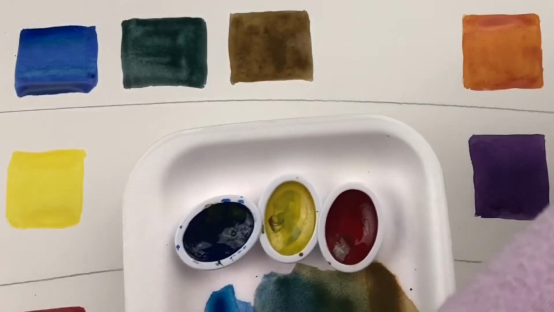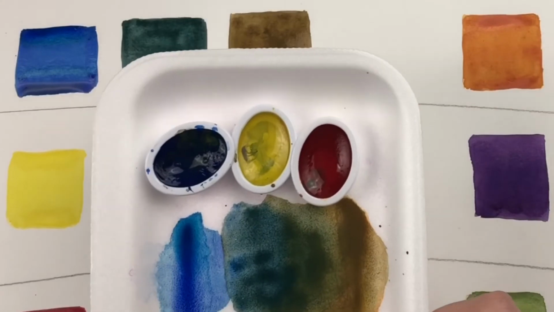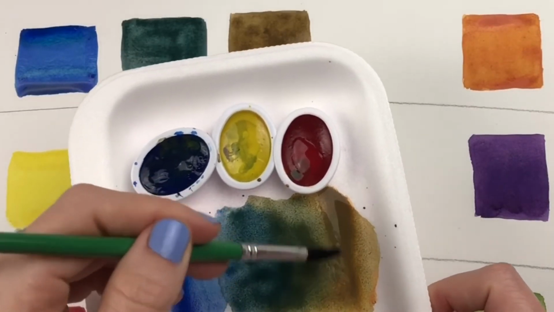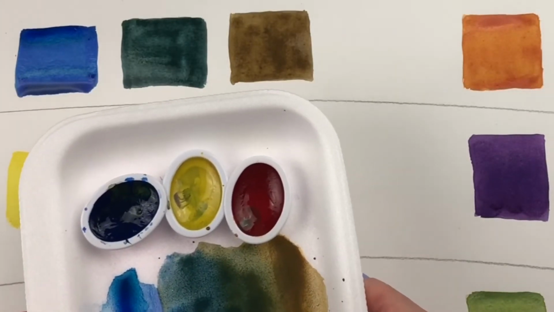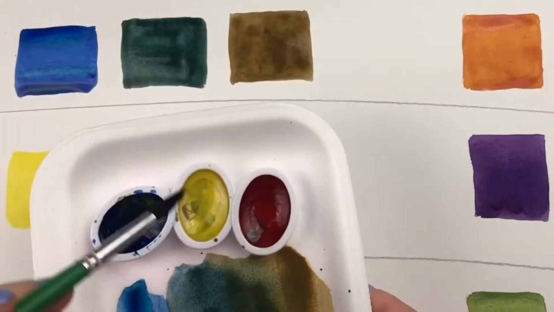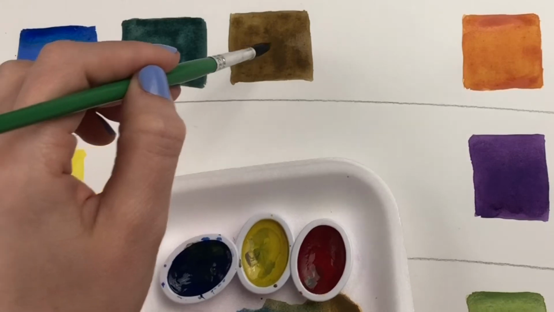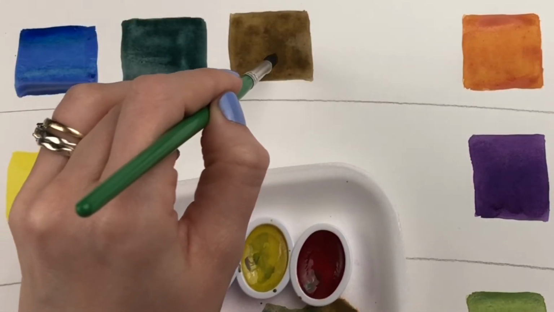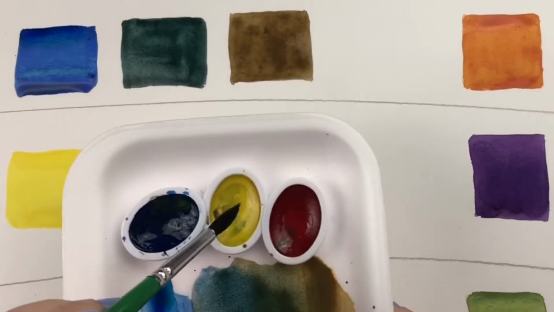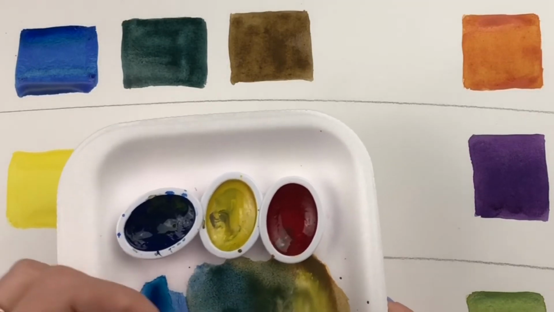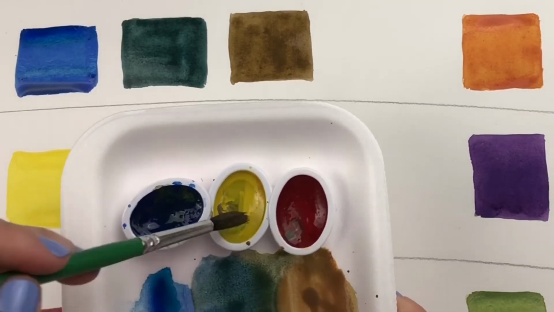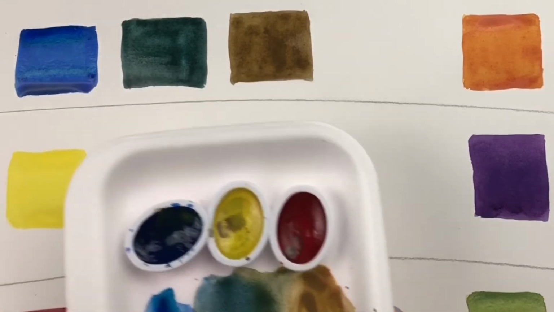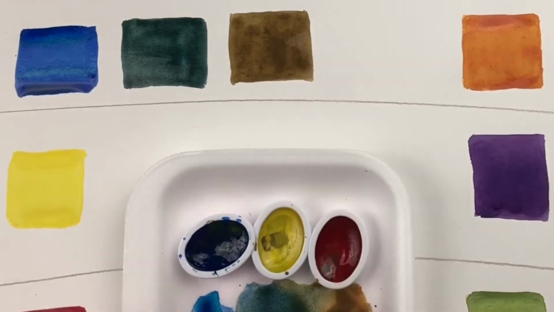So I'm going to rinse my brush and come back over here. I still have some of this orange desaturated color on this side, so I'm just going to add more orange to it to bring it back. To come from the middle, I'm going to add more orange to it. So add some yellow, add some red, until I get a color that's kind of in between those two.